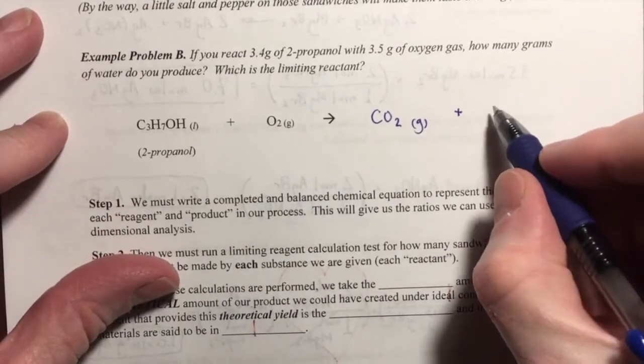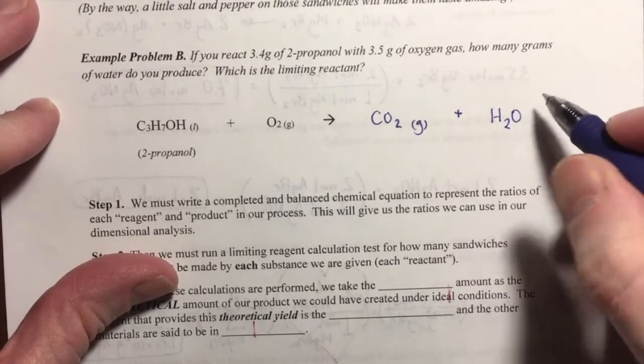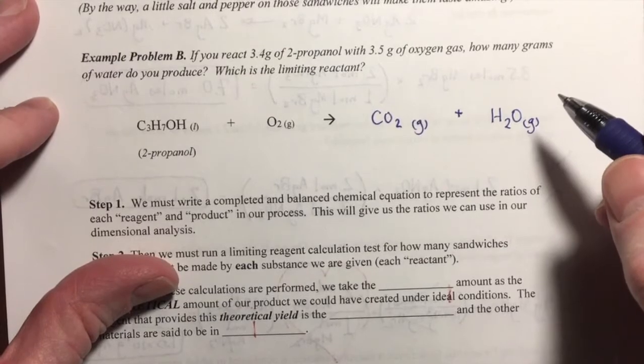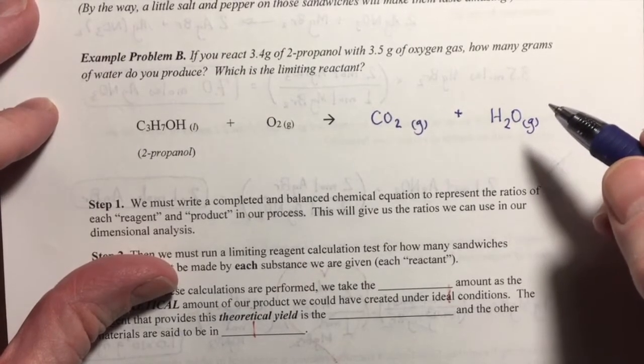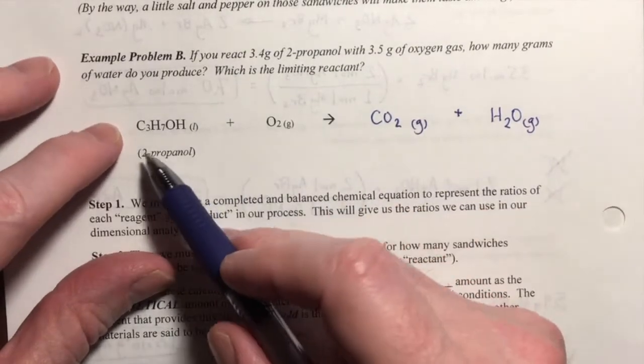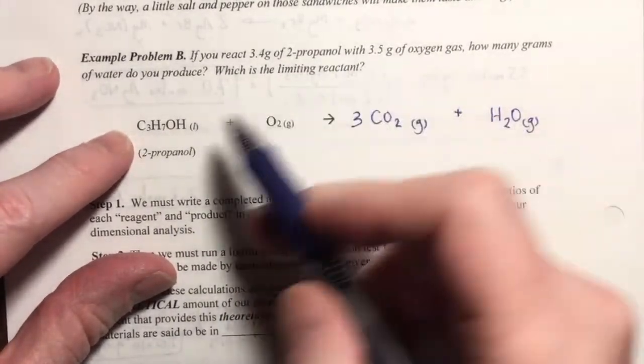My first product is CO2, carbon dioxide, and my second product is water, and it's probably going to be a vapor, a gas, because this is going to be burning, so the temperature is going to be fairly high. So those are my products. Let's balance it. 3 carbons, 1 carbon, so 3 carbons.